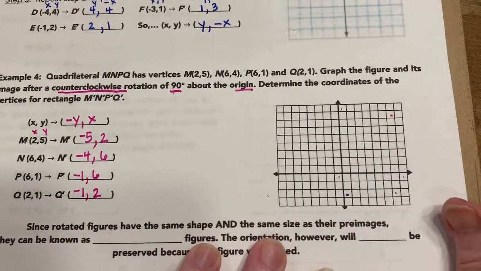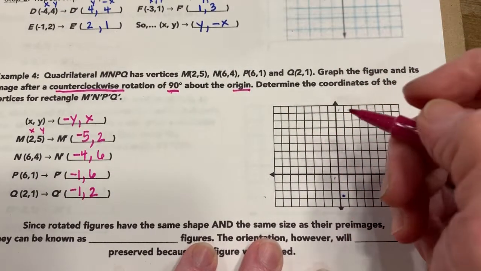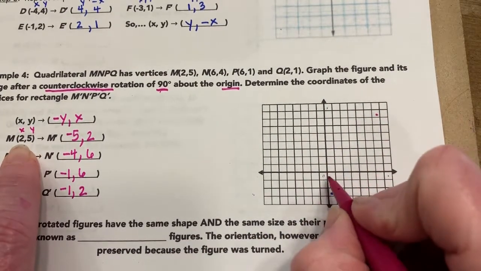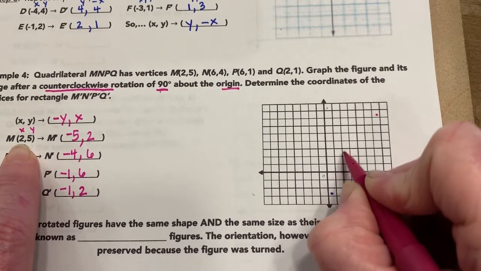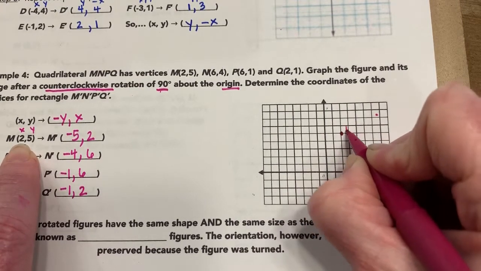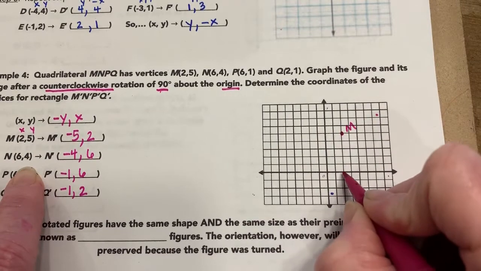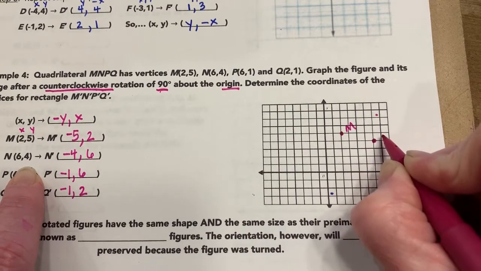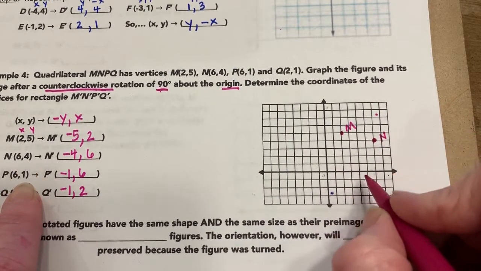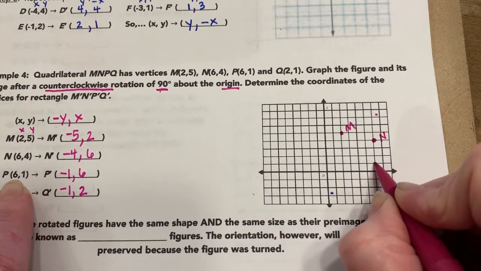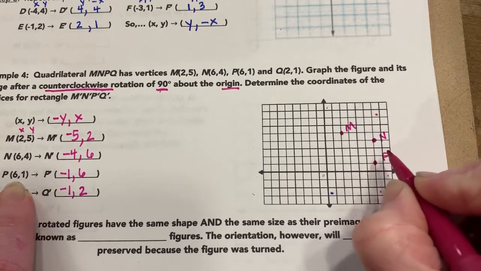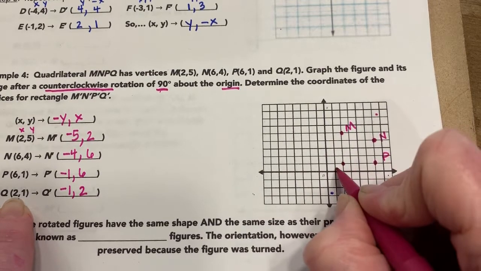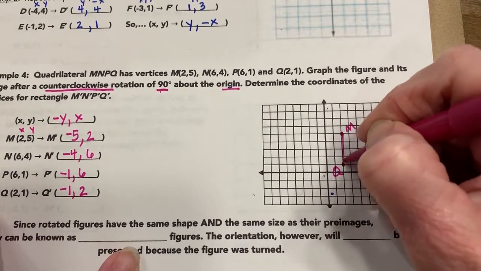So let's see. If I graph my first set of points over here, so 2, 5: 1, 2, 1, 2, 3, 4, 5. This is M. 6, 4: 1, 2, 3, 4, 5, 6, 1, 2, 3, 4. This is N. P is 6, 1. That's P. And then Q is 2, 1: 1, 2, and then 1 right here. That's Q. So that gives me this figure.